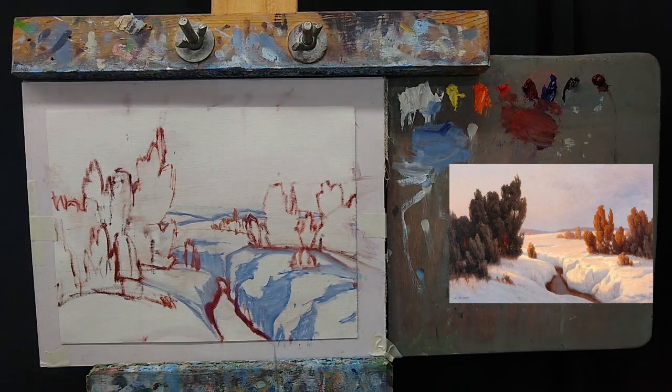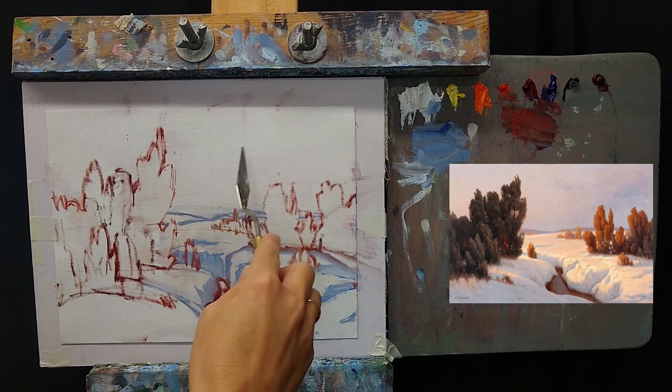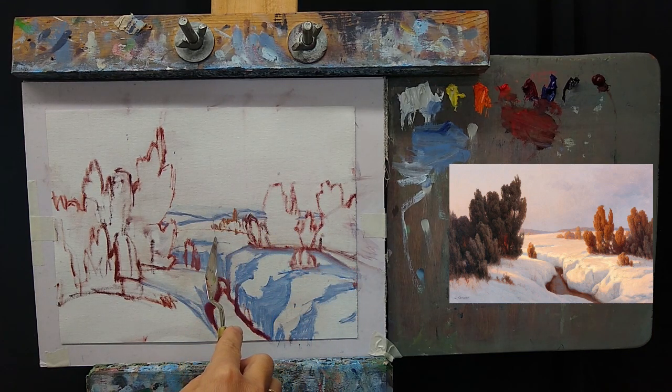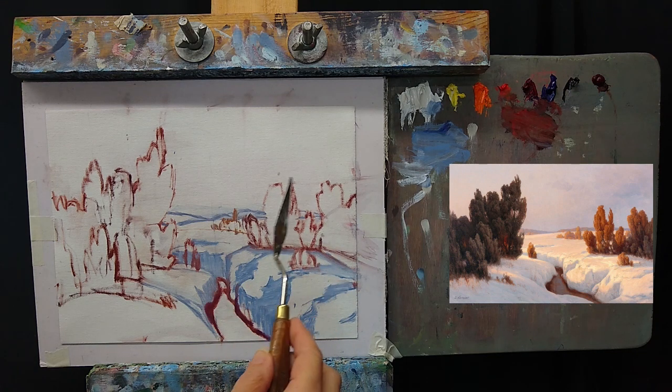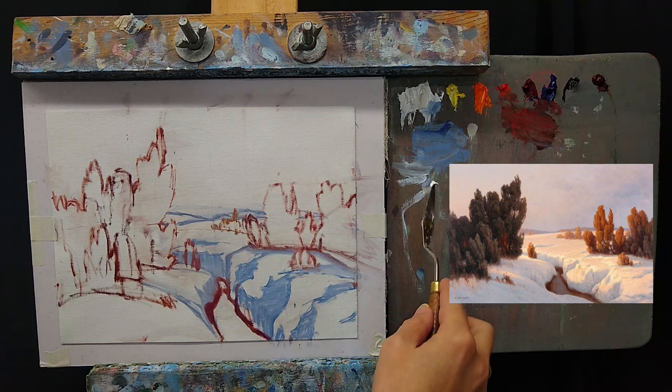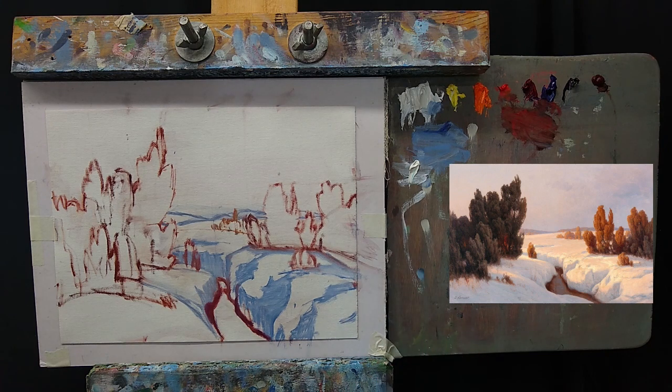In this phase, I will figure out the colors of the sky and snow and also the values. And for that, a pretty good tool, when you are working from a photograph, is to turn it into a black and white, or at least have a black and white copy of the original photo.